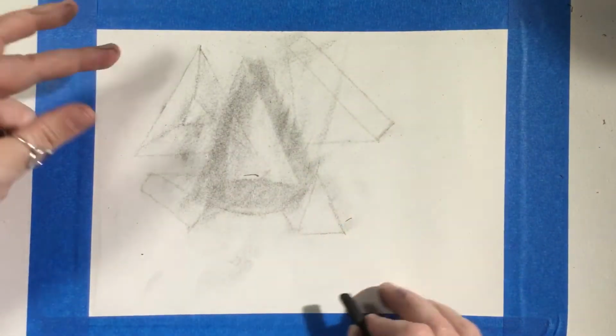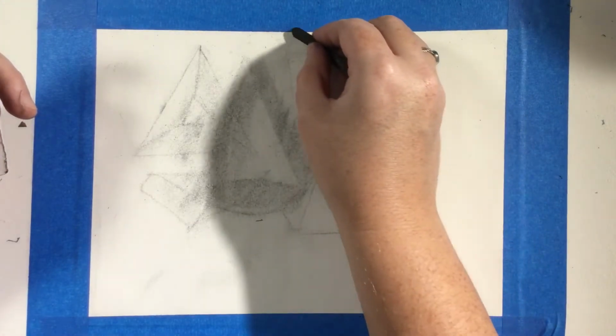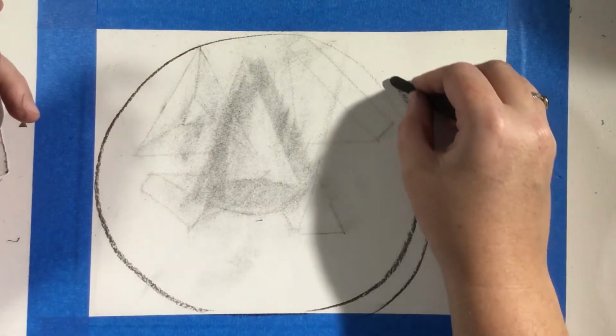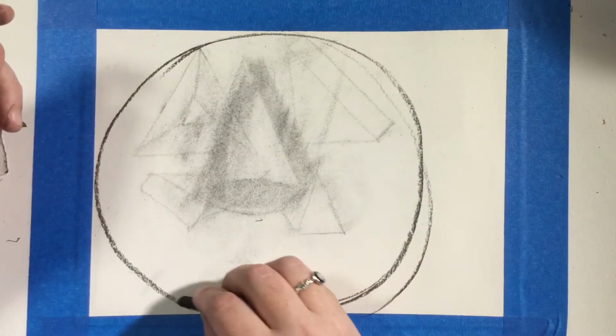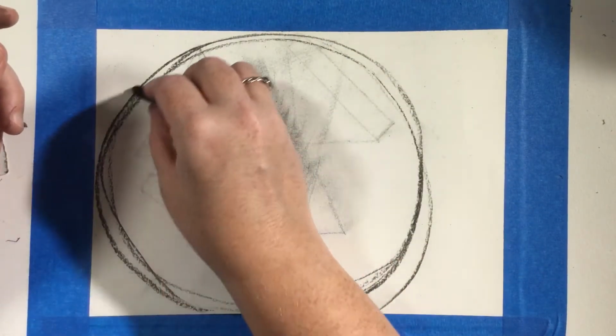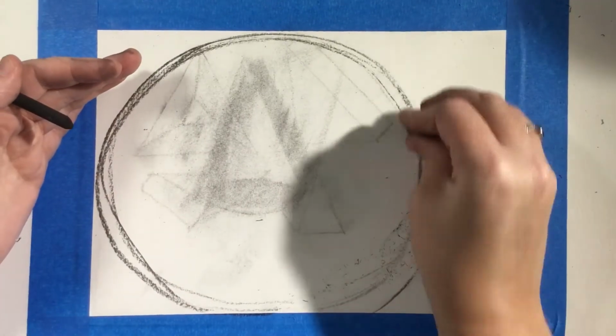What happens if we have a circular composition? Let's think about that. We can bring the circle into this rectangular shape, into our composition. I'm going all around the edge here. And it doesn't necessarily mean that I would have a circle specifically.